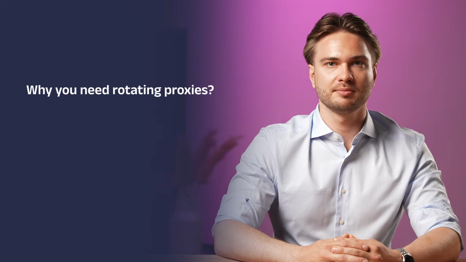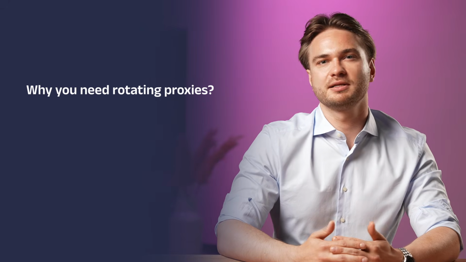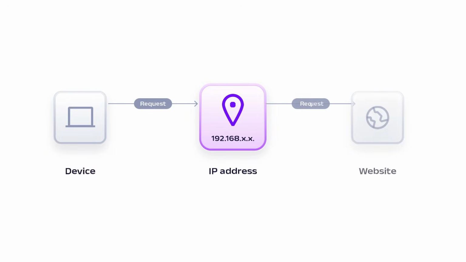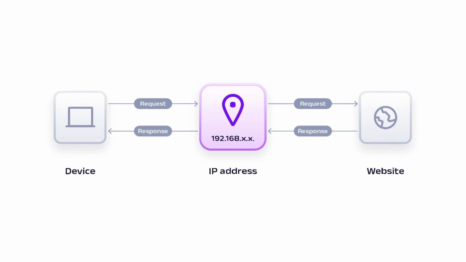Let's start with the problem rotating proxies solve, because that's really the best way to understand it. Every time you visit a website, your device sends a request from your IP address. Think of that IP as your home address on the internet. It's how the site knows where to send the response back to.